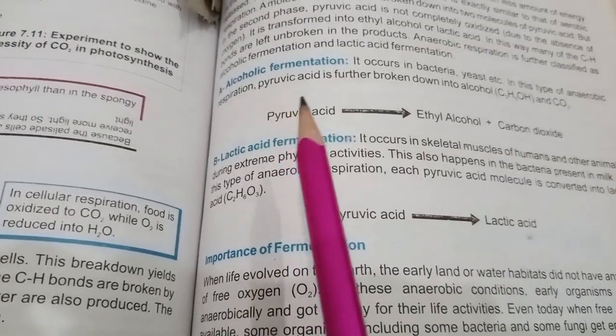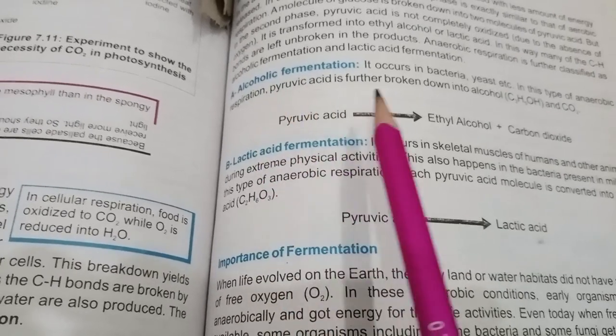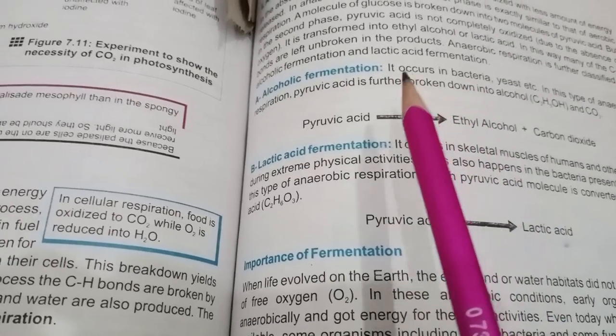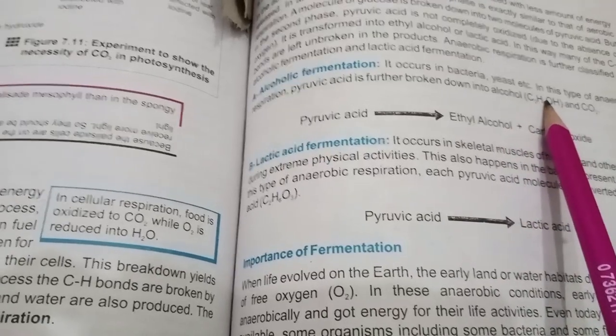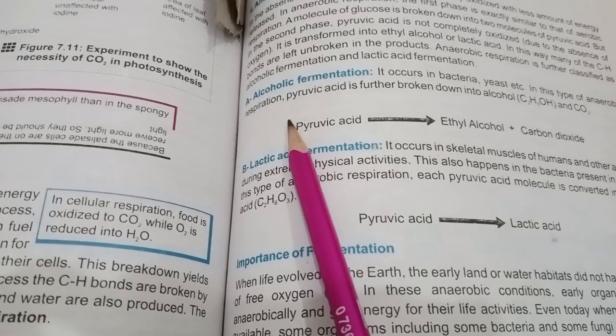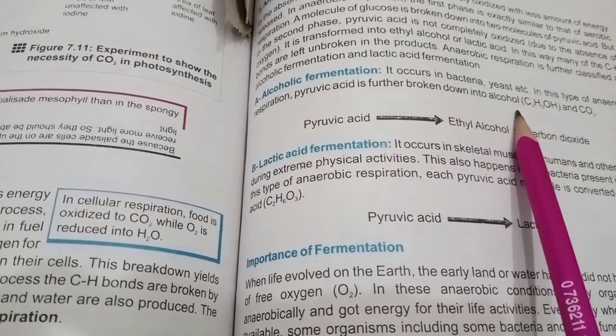Alcoholic fermentation is used in most things. Alcoholic fermentation occurs in bacteria. We need bacteria for alcoholic fermentation, such as yeast, etc. In this type of alcoholic fermentation, the pyruvic acid from respiration is further broken down into alcohol.